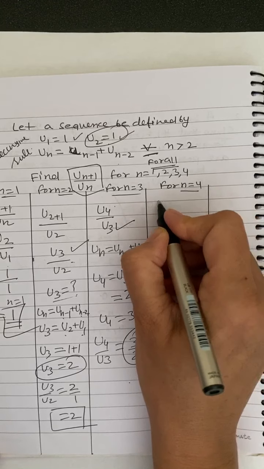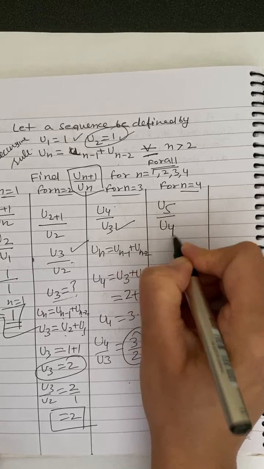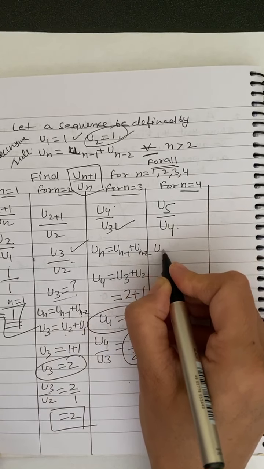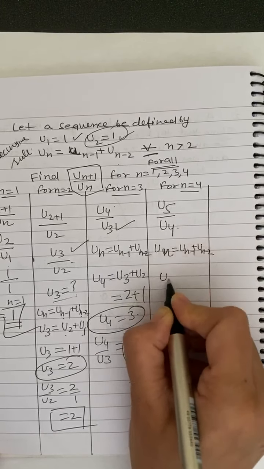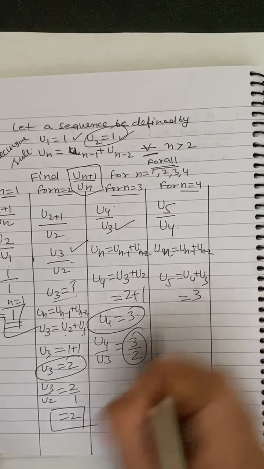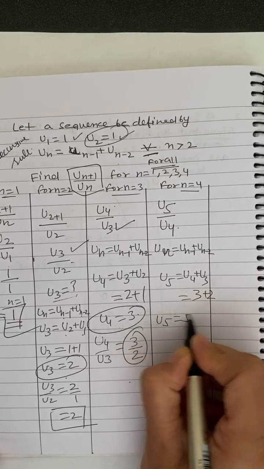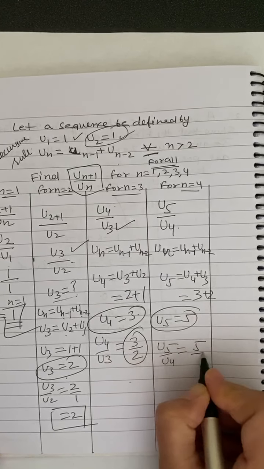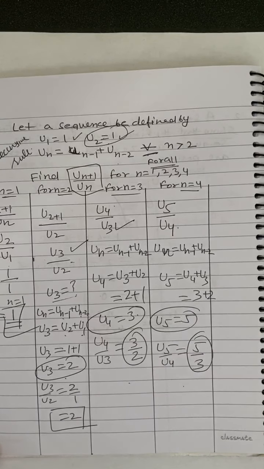Now for n equal to 4, you will have u5 divided by u4. We already have u4, which is 3, so I need to find u5. Again, use the relationship. Your u5 is going to be u4 plus u3. u4 is 3 and u3 is 2, so you get 3 plus 2, and u5 is equal to 5. Then the ratio of u5 over u4 is going to be 5 divided by 3. So the answer is 5 divided by 3.